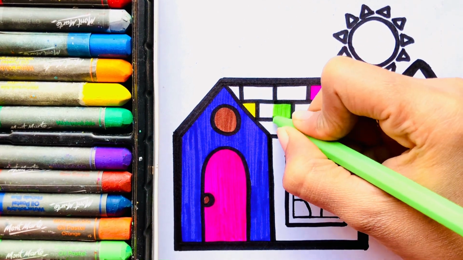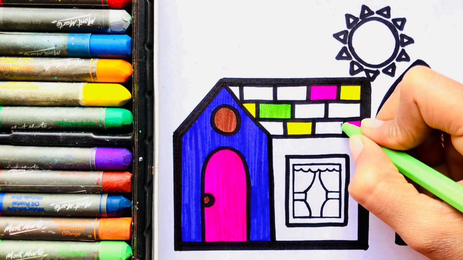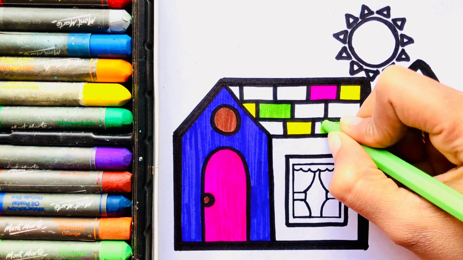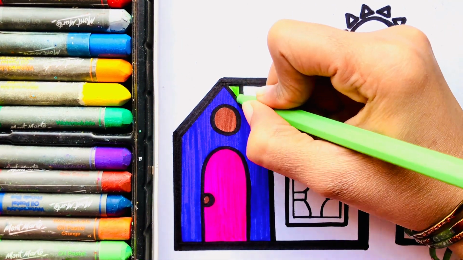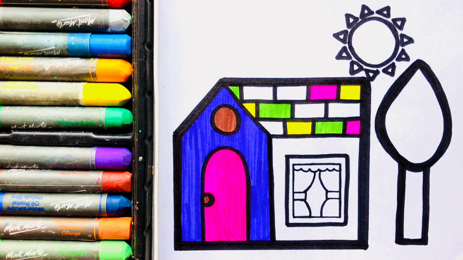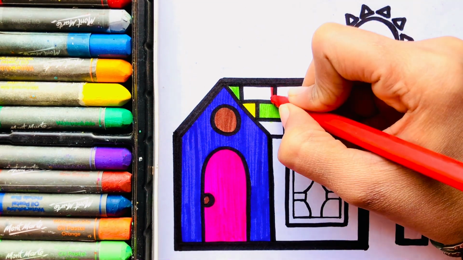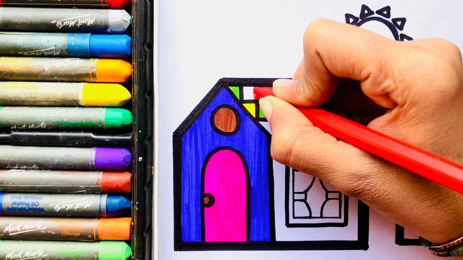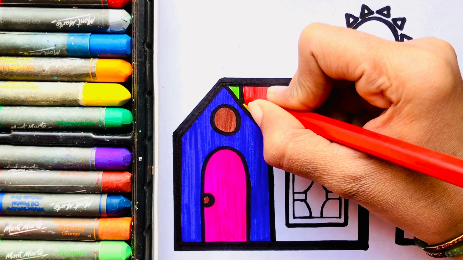This is a parrot green color. Which color, kids? This is a parrot green color. This is a red color. Which color, kids? This is a red color.